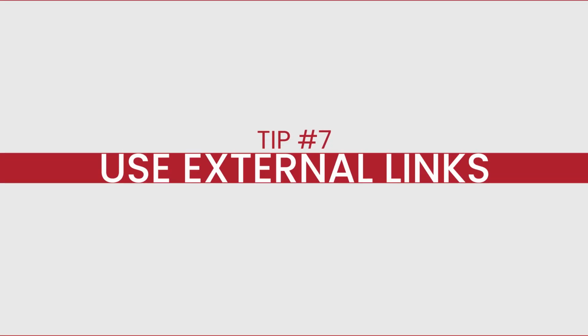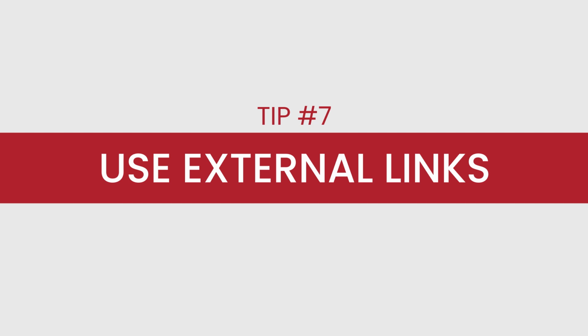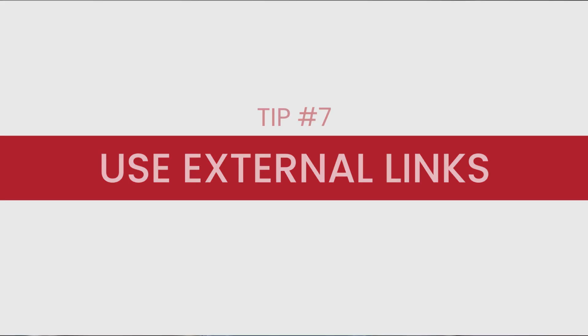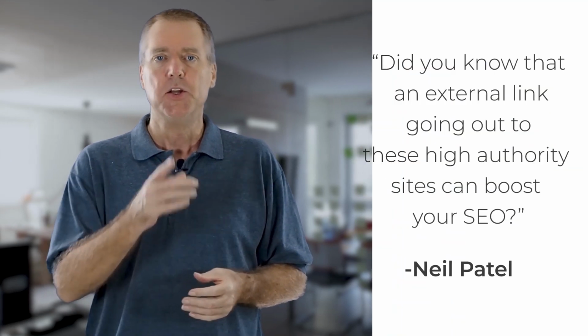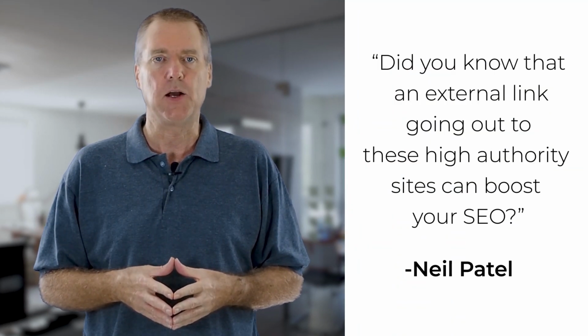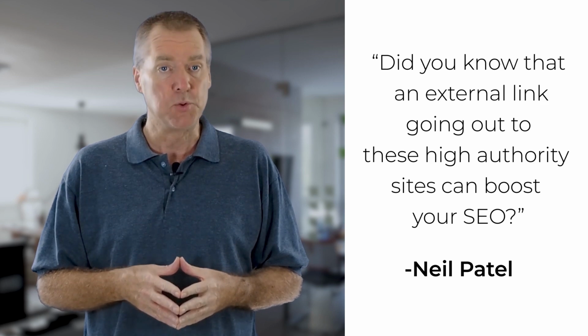Tip 7. Use external links. External linking is when you use links to other blogs or other websites. Make sure the authority is well accepted and relevant. It may be hard to quantify how well it works, but Neil Patel says, "Did you know that an external link going out to these high authority sites can boost your SEO?"